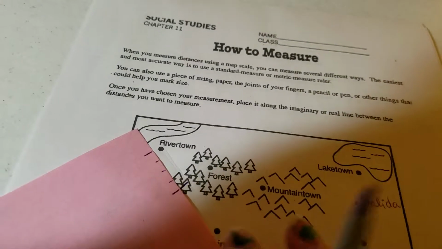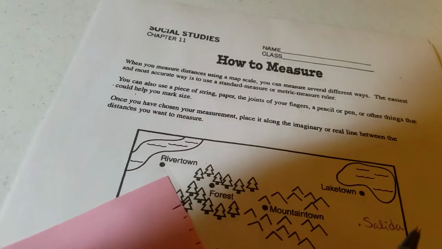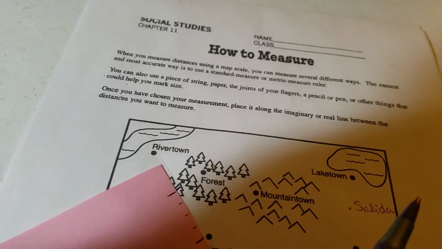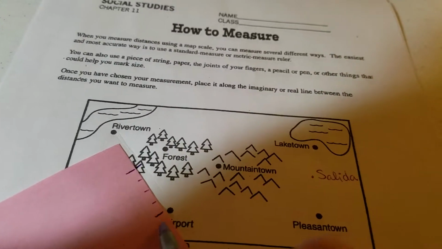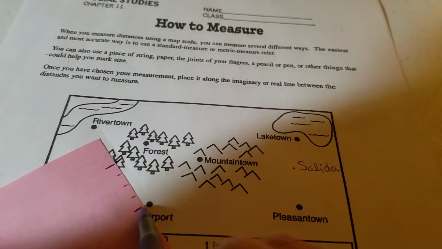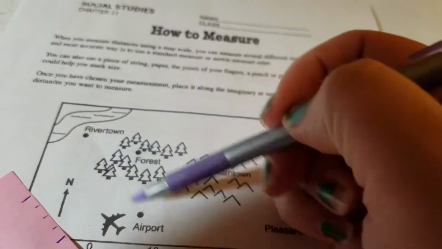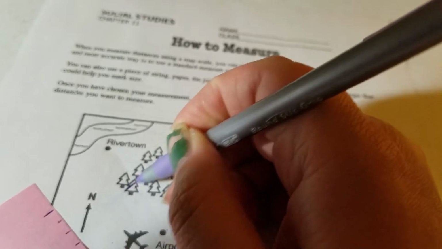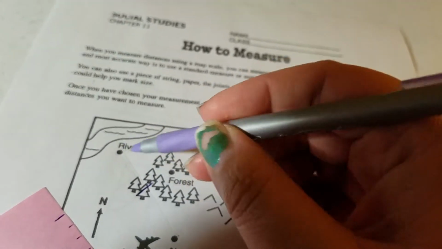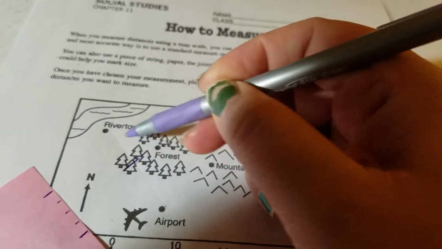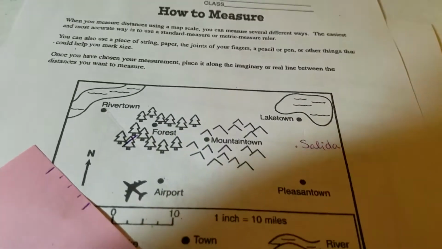Then we can slide that down, and actually our mark does end at the airport. So from Riverton to the airport, we had a span of 2 units. From here to here, that was 1, and then from here to here, that's 1.